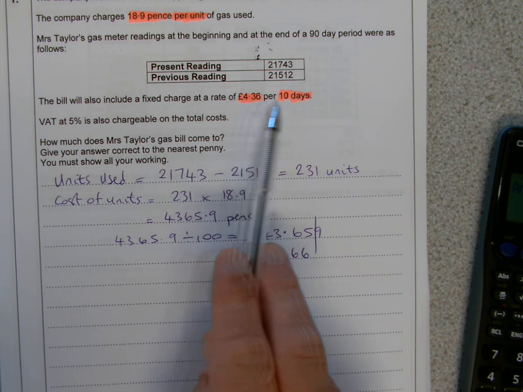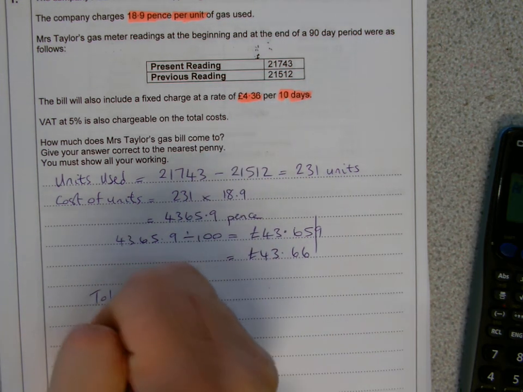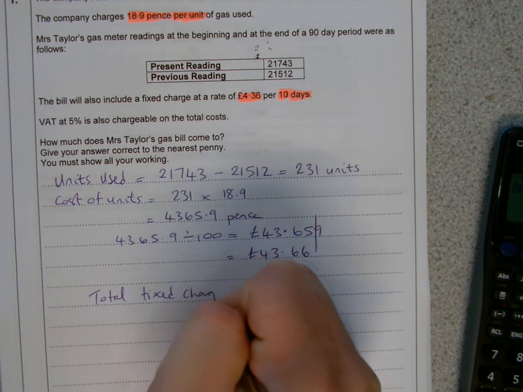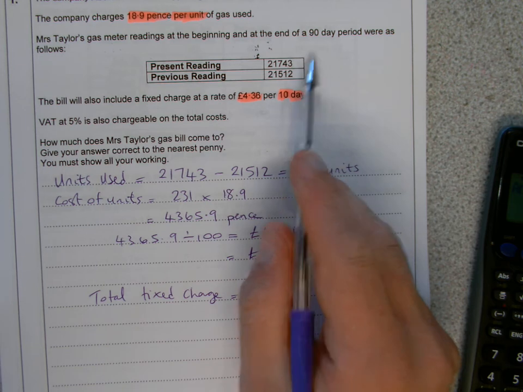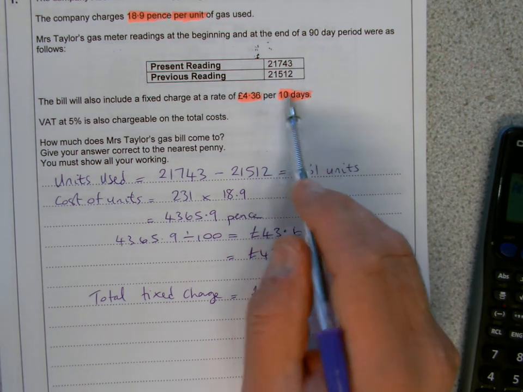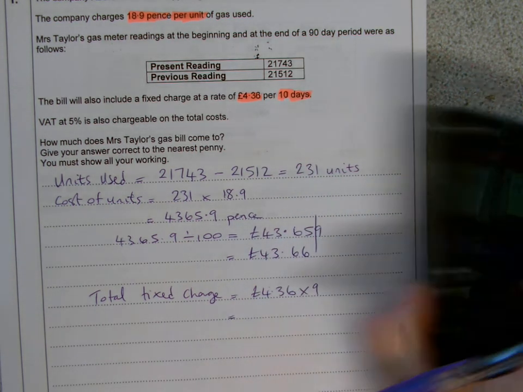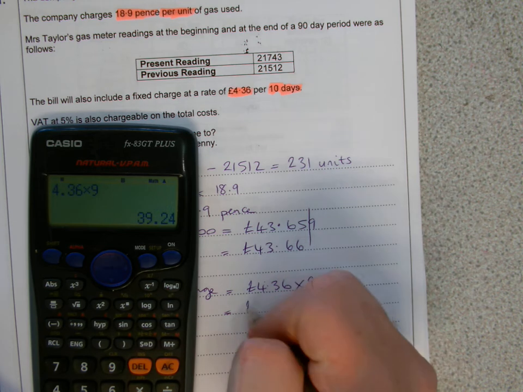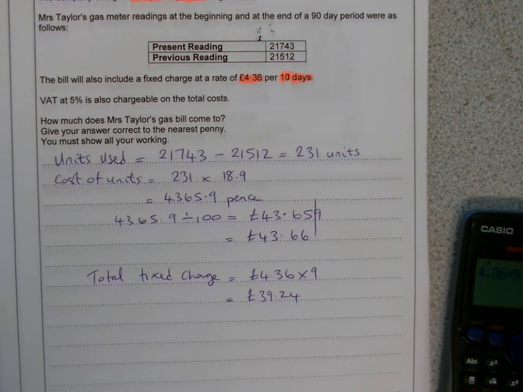Then it says the bill will also include a fixed charge at a rate of £4.36 per 10 days. So for every 10 days, there's this fixed charge. So the total fixed charge costs, if you think about it, 4.36, but that's for 10 days. How many 10 days are there in a 90-day period? There's going to be 9 lots of 10 days. We need to times this by 9. So £4.36 times 9, and we get £39.24. So there's the fixed charge.